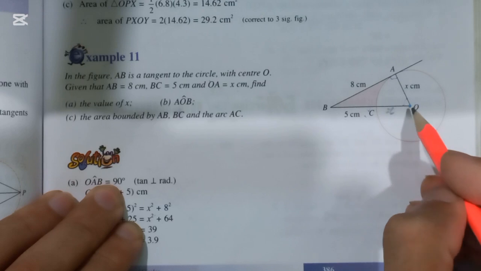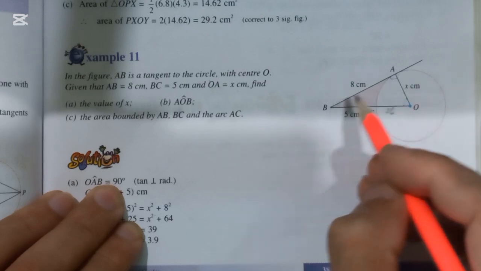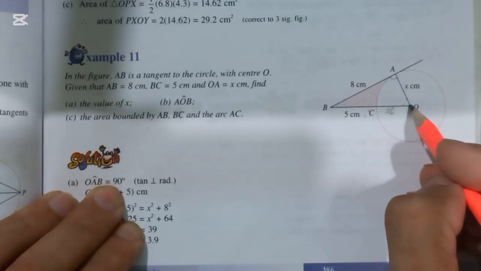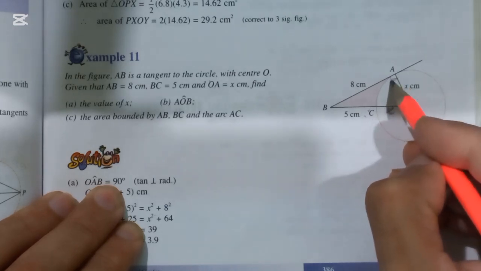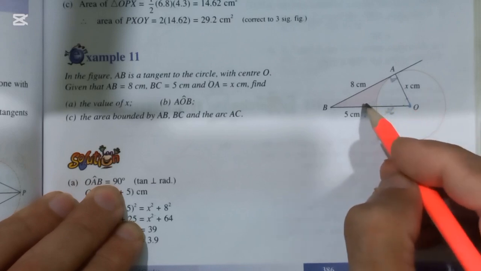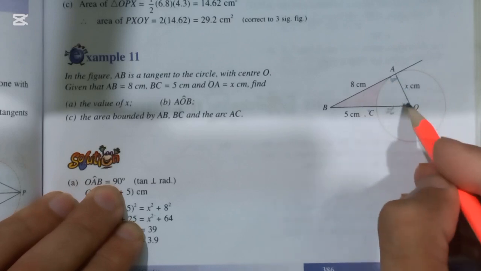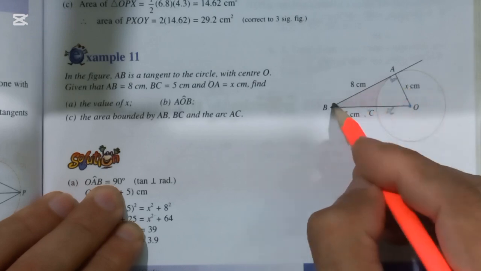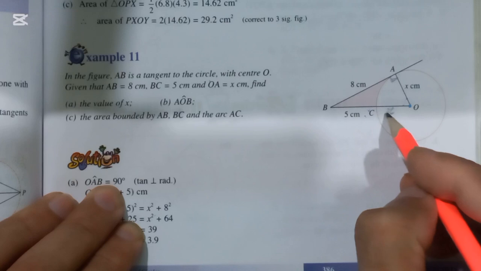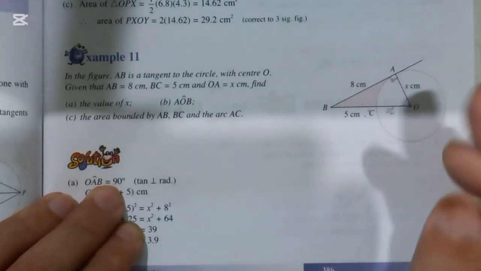Now in triangle OAB, because tangent makes an angle of 90 degree with the radius, this will be 90 degree angle. So this is our right angle triangle now. So we can apply Pythagoras theorem here. This is the hypotenuse and this is perpendicular, this is base. Apply the Pythagoras theorem, equation will be obtained in terms of X. From there X will be done.